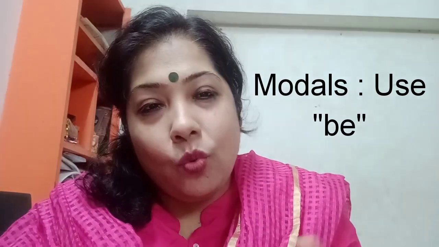So what do you do then? So let's take an example. And your first example is, he will write a letter. He will write a letter. So how do we do that? So here the subject is he. Will is a modal verb. The main verb is write. So he will write. What will he write? He will write a letter. So a letter is the object.